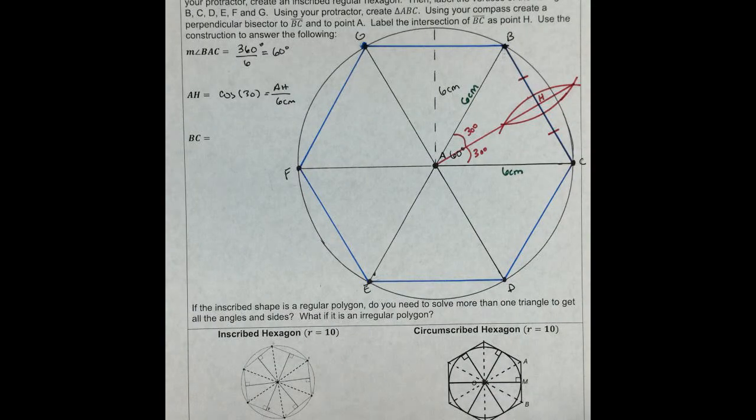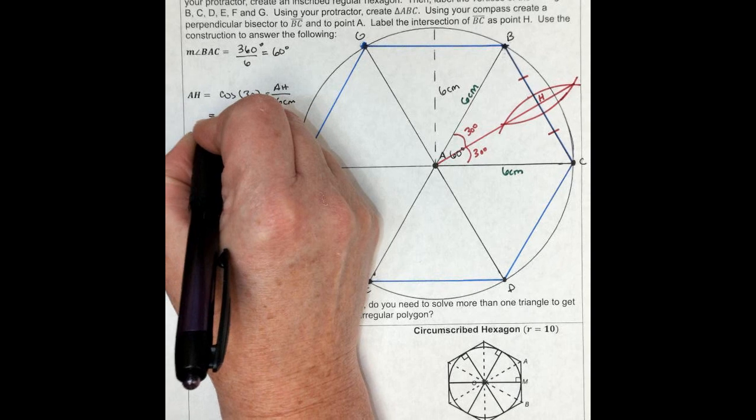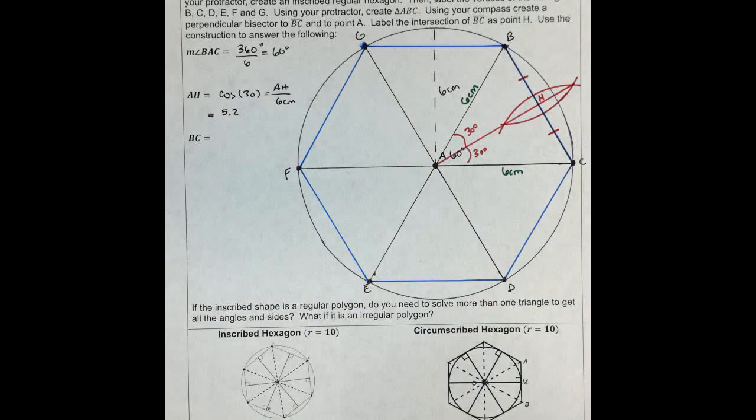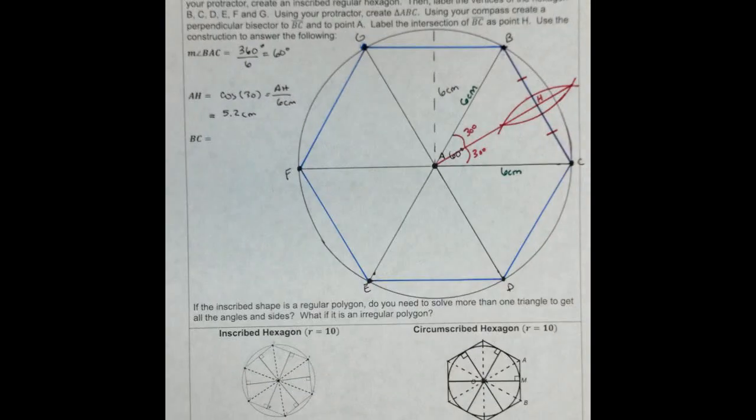So if I put this into my calculator, I'm going to end up with, good question, I don't have my calculator. Let's see. I'll use my handy dandy phone calculator. So we've got the cosine of 30 degrees times 6 gives me 5.19, so let's just round that to 5.2. So AH is equal to 5.2. If you were using your ruler, you would have got it wrong. You have to use trig on this, kiddos.